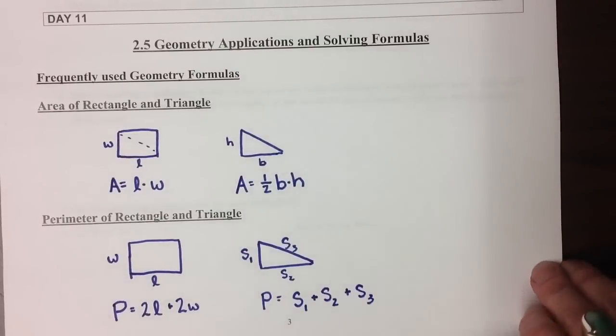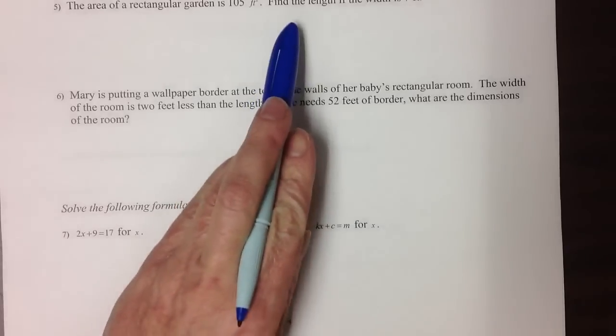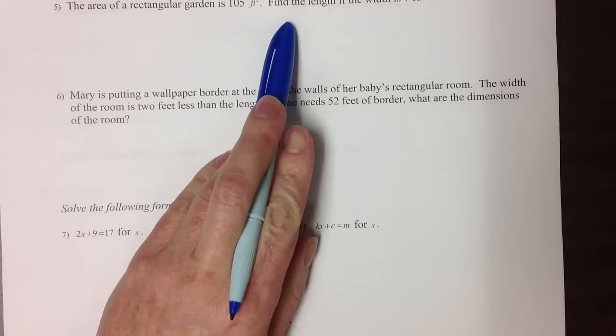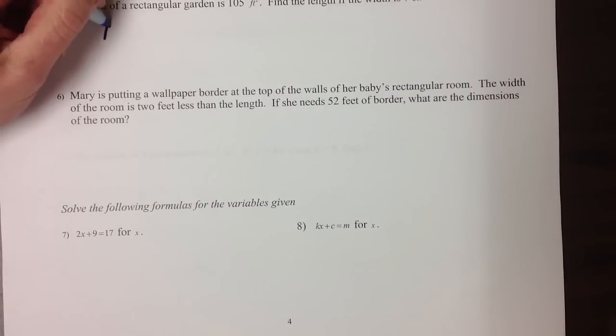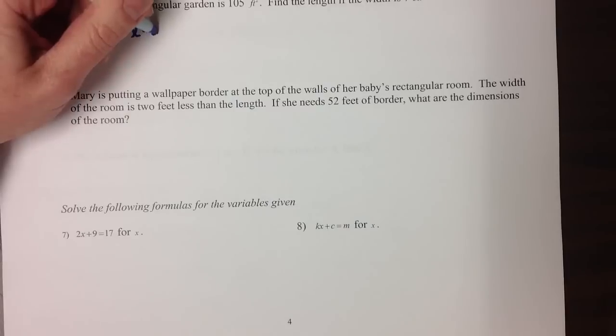Now let's look at a couple of applications of these formulas. The area of a rectangular garden is 105 feet. Find the length if the width is 7 feet. So we're going to recall that the area of a rectangle is found by taking the length times the width.